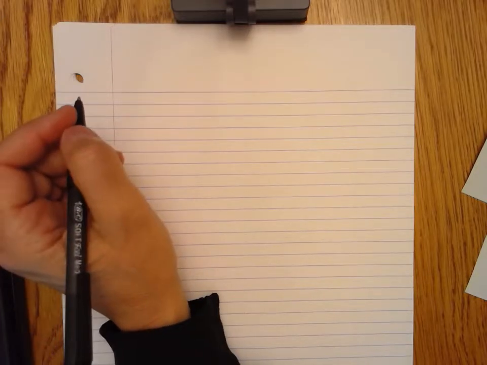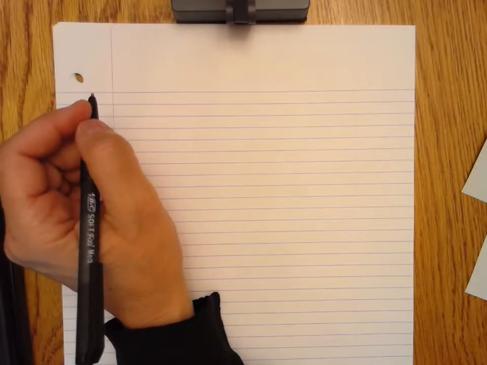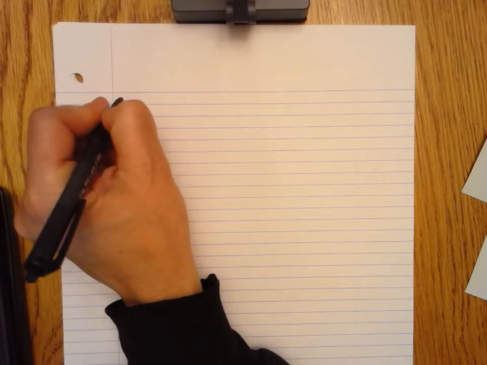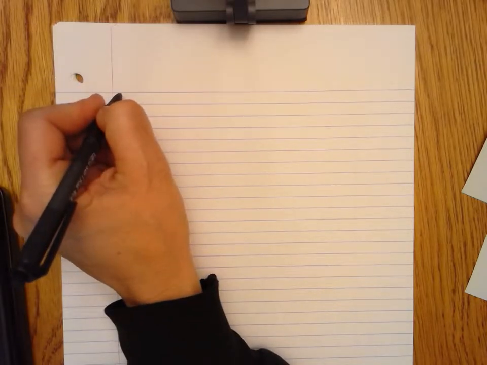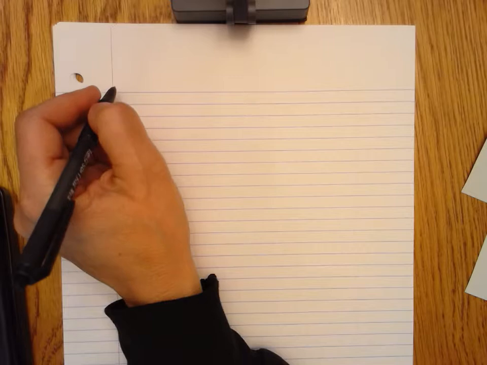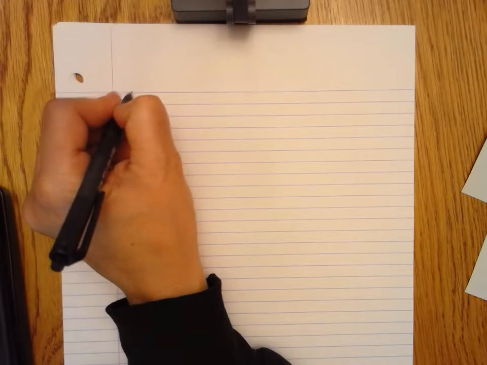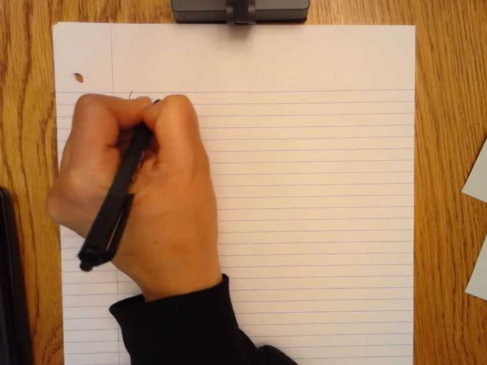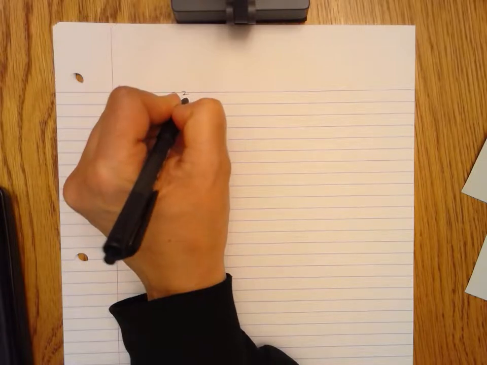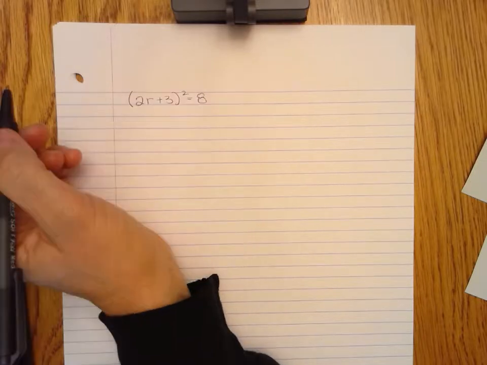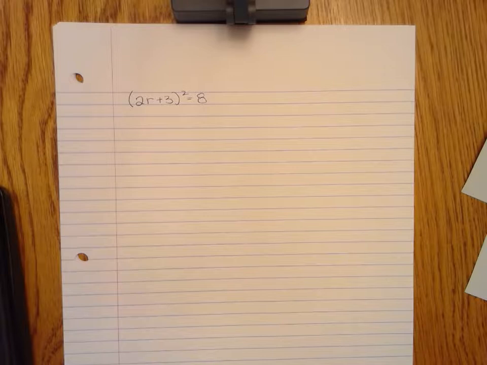You know what? One more. I'm going to write it down, and you guys can take it from there. Give yourself a few minutes to solve it. Do this one on your own: 2r plus 3 squared equals 8. So stop the video there and try that on your own.